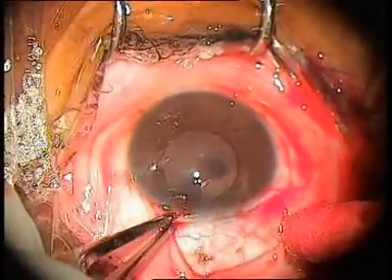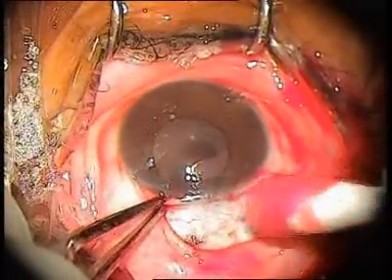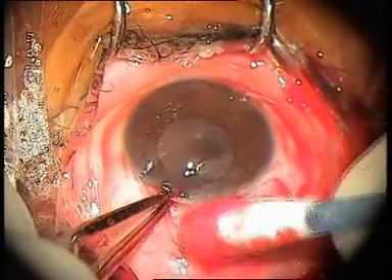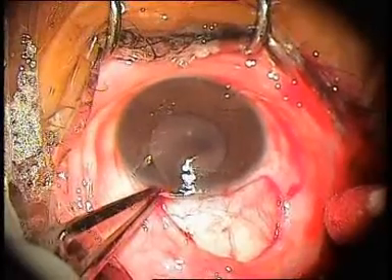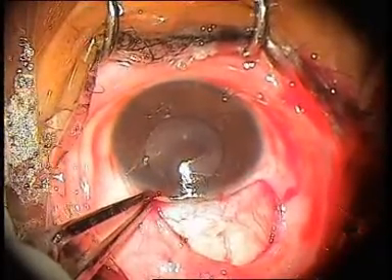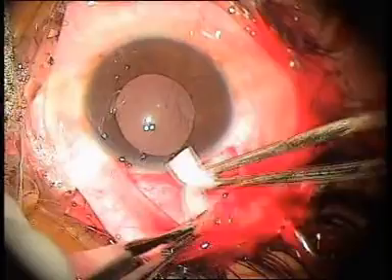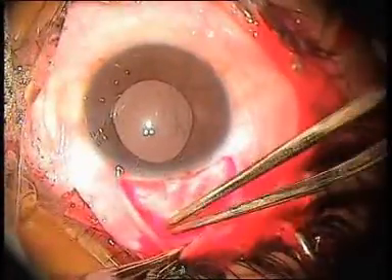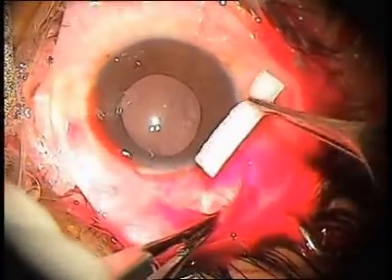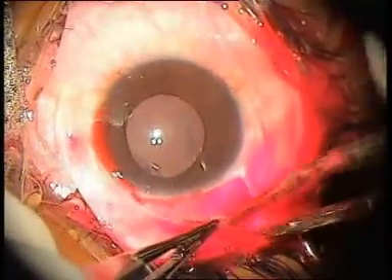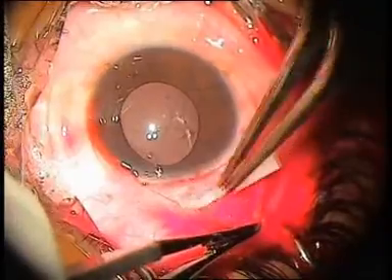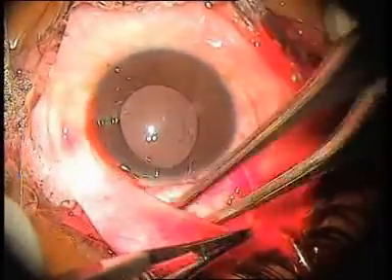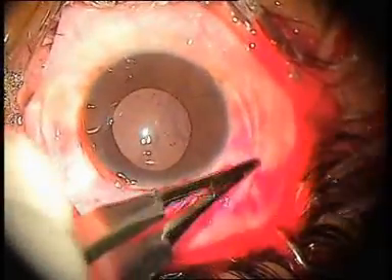After raising a fornix-based conjunctival flap, bleeders are cauterized by gentle cautery, taking care not to char the tissues. A 0.2 mg per ml mitomycin C soaked microsurgical sponge is placed under the conjunctival flap and left under for a duration of 2 minutes.